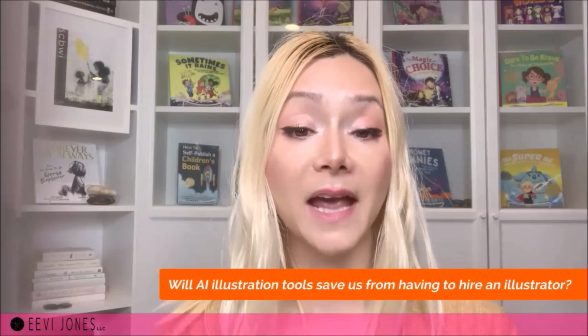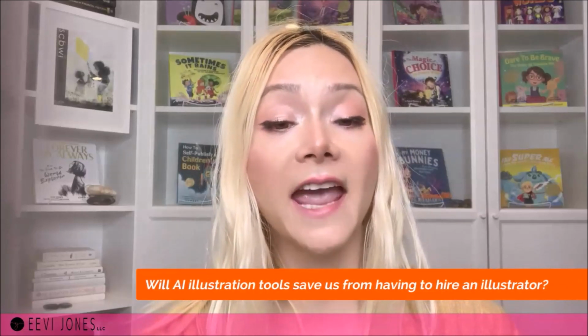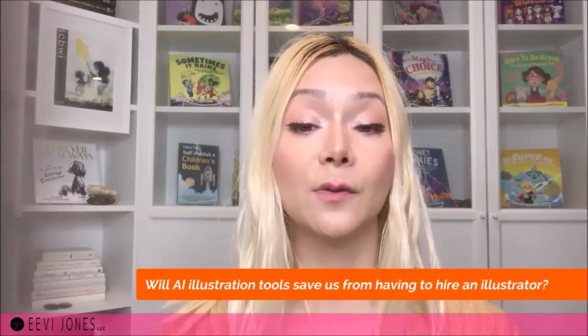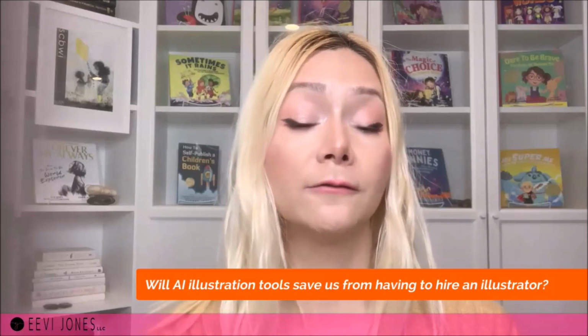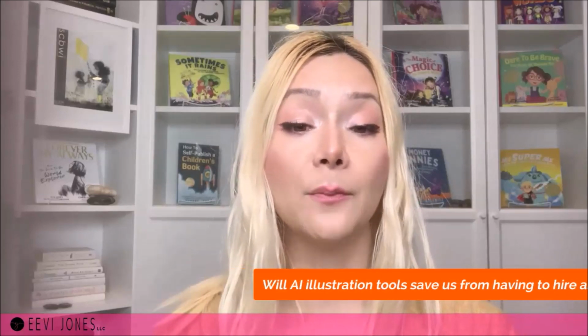And so here too, I believe an illustrator will do a much better job when it comes to showing these details we are looking for in our children's books. So this then begs the question, do I believe AI illustrator tools will save us from having to hire an illustrator for our children's book? As of right now, based on these two limitations I have just shared with you, my short answer would be no. Unless we don't have a character-centered story, we will still need an illustrator.